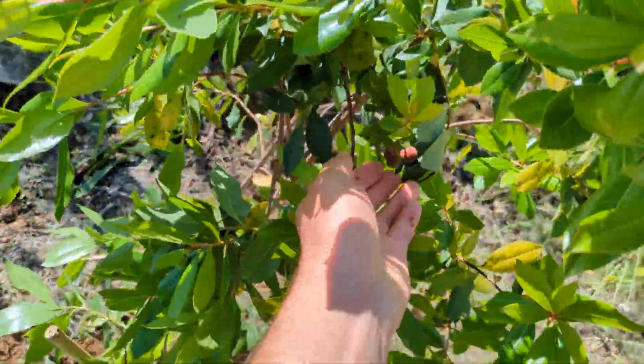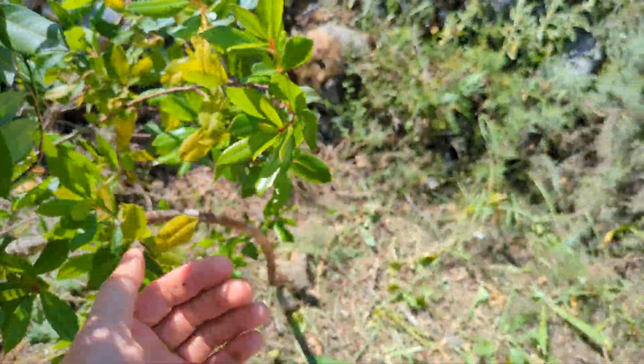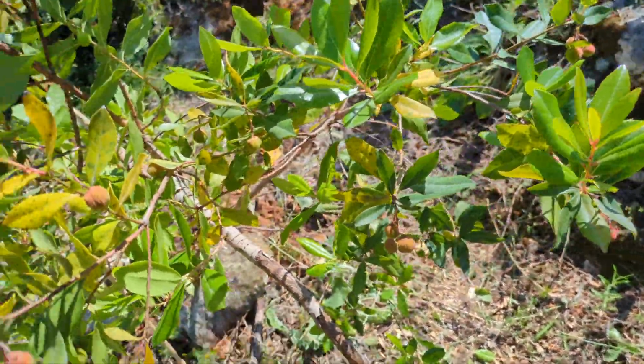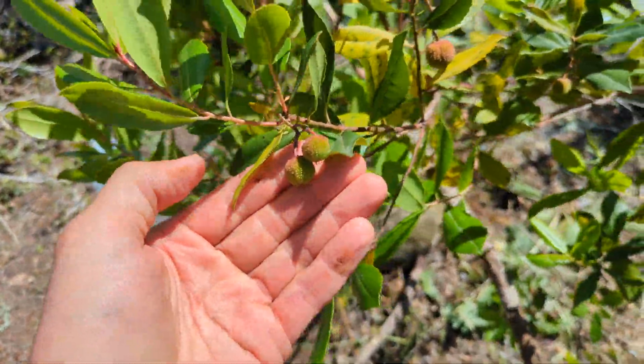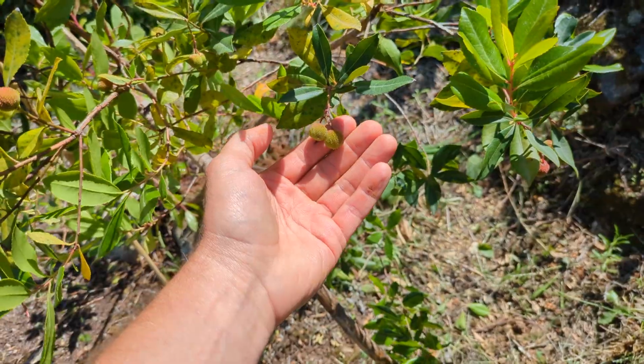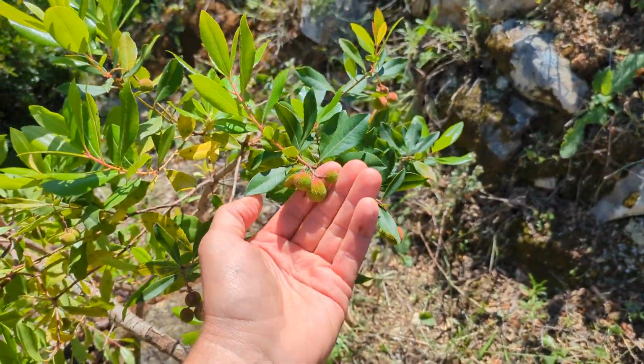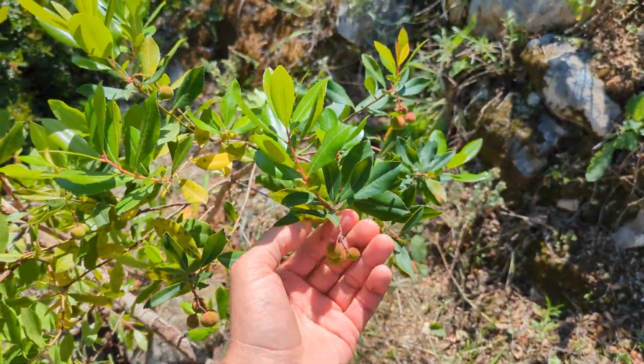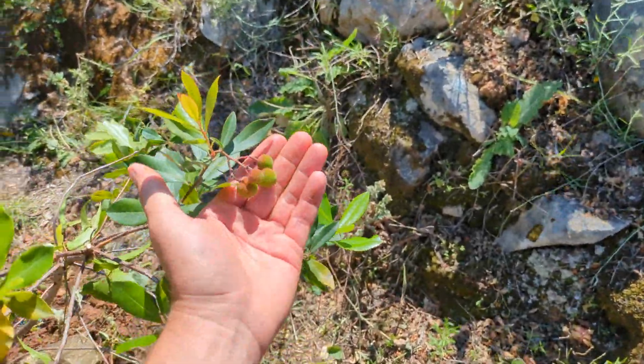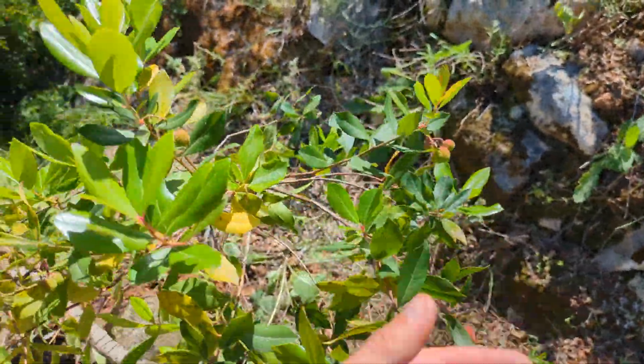Check these out. Isn't that cool? So in harvest time, you can apparently just eat these with the skin and all. So I look forward to that.